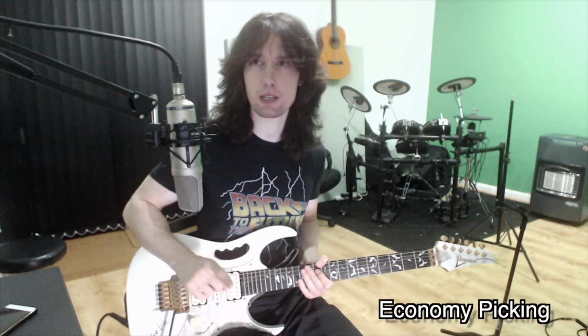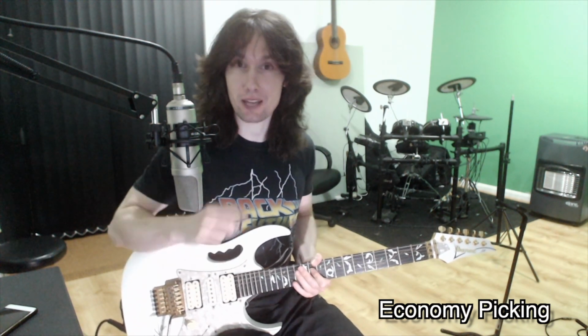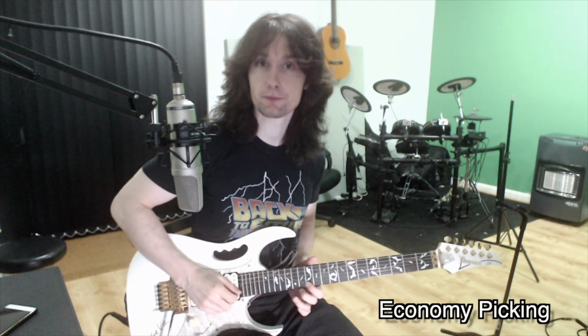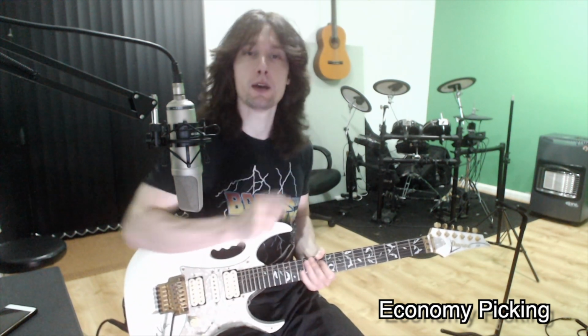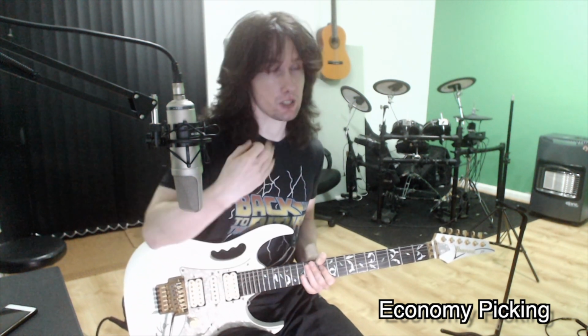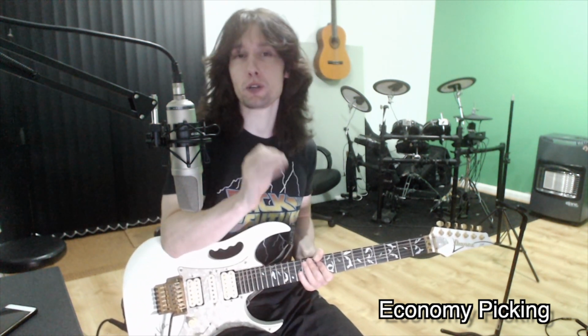And just quickly, economy picking. This is one of those that gets thrown in with alternate picking. We had alternate picking earlier, where you pick the string, alternating the whole time. Economy picking is just how it sounds, being the most economical with your picking that you can be.